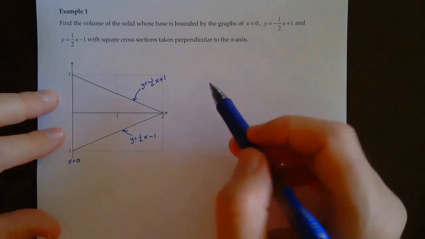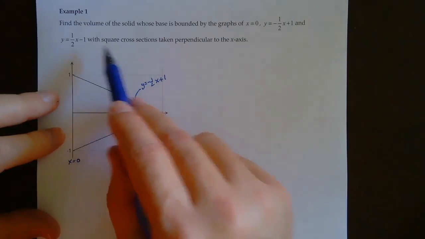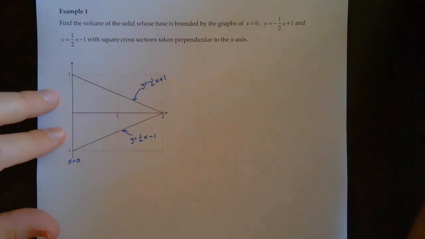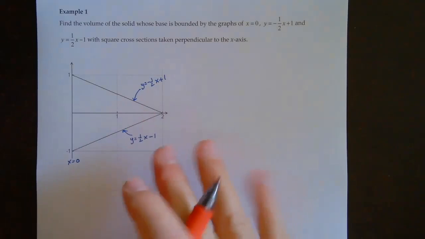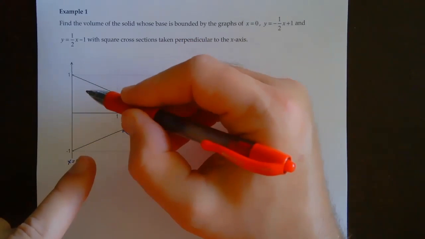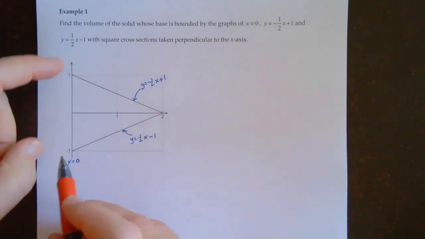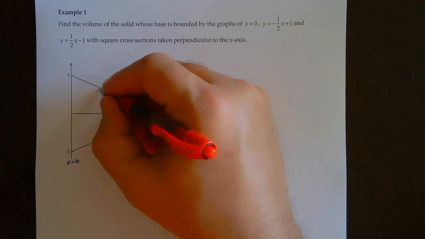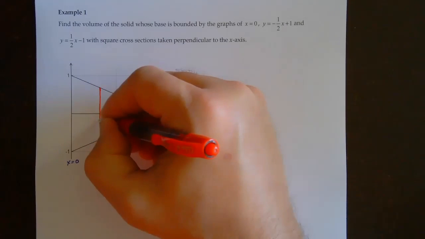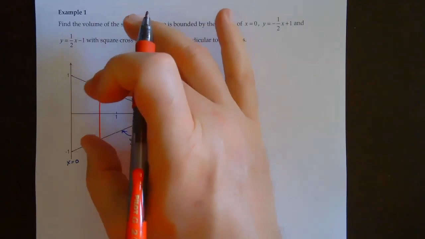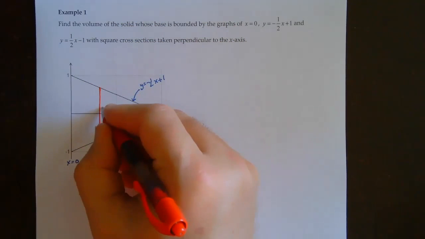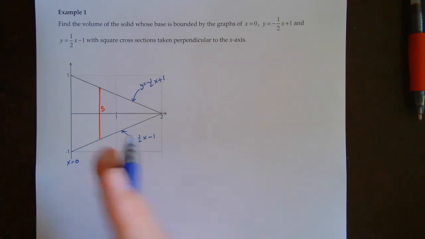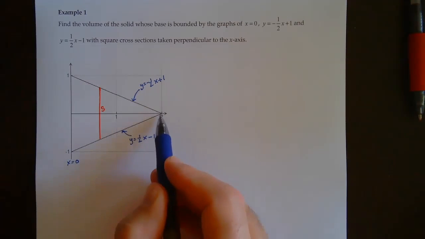Now, what we're going to do is build these solids with square cross sections taken perpendicular to the x-axis. So this is the base of it. They're sitting on this, and then they're coming straight up out of the paper, and they are squares. Here's where our biggest square is going to be, and right here is where our smallest square is. The bottom of the square is sitting right on this paper, and then it's coming straight up. So this is a side right here of my square. Now, we're going to start creating these squares right here at 0, but we need to stop them right here.